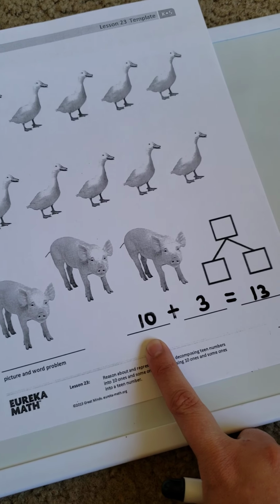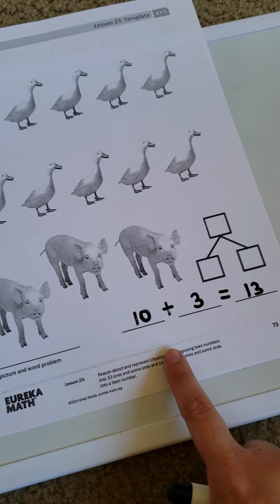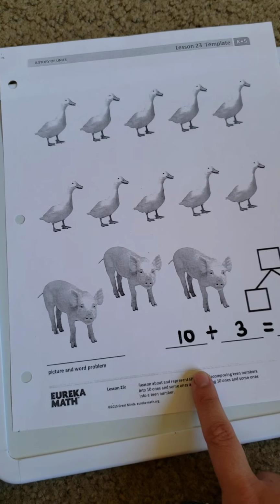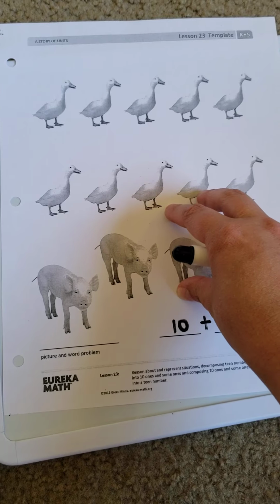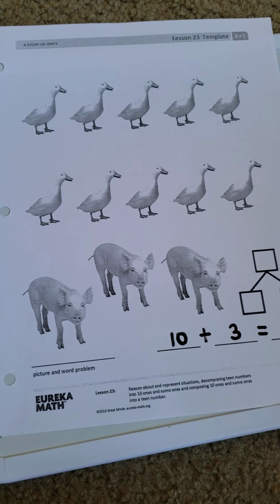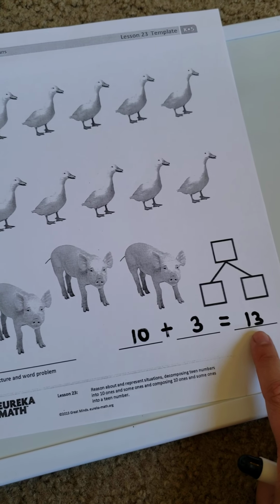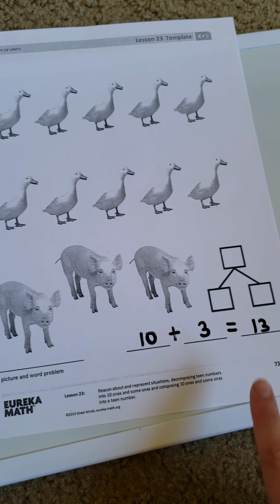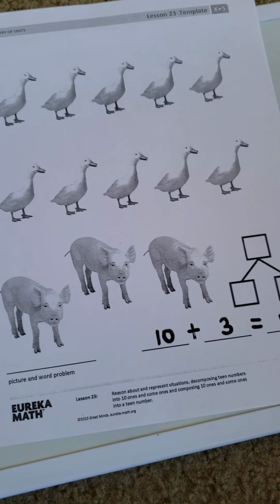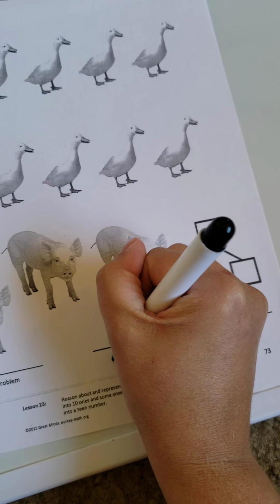Now, underneath, I want you to write the number sentence going the other way. So instead of finding the parts first, how many animals do you see on the paper? And we figured it out right here. All together, how many animals? There's 13. Oh, I'm going to sneeze. Whew. There's 13.